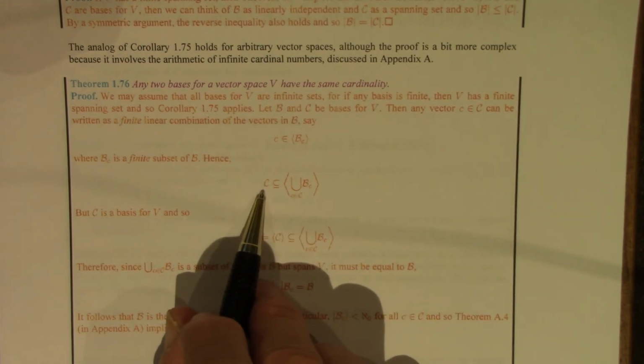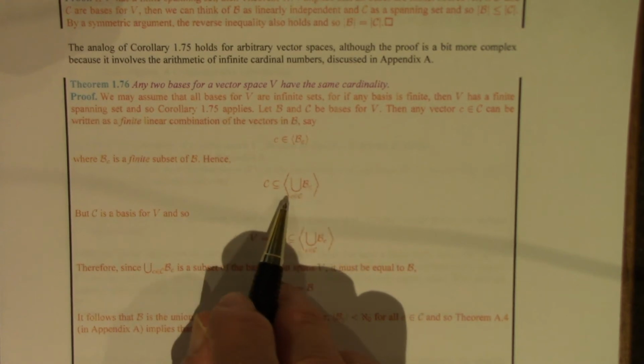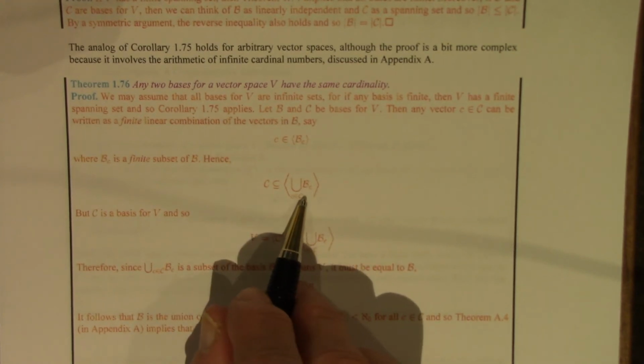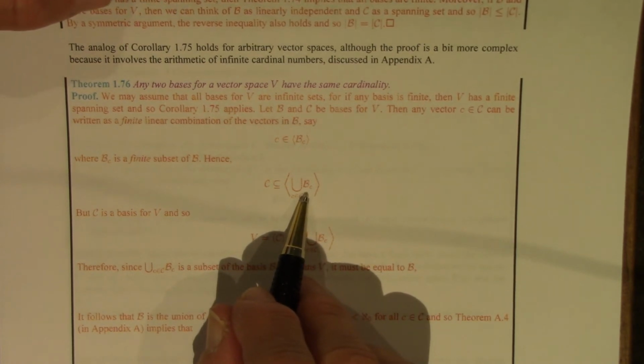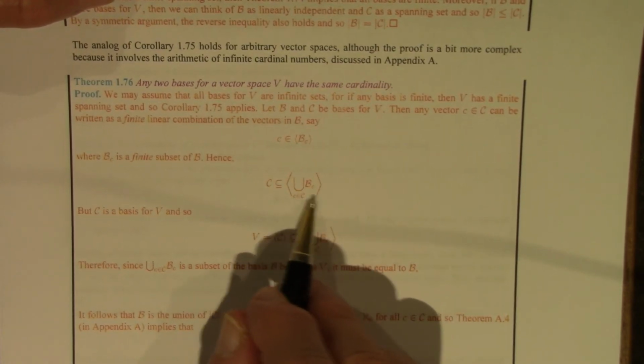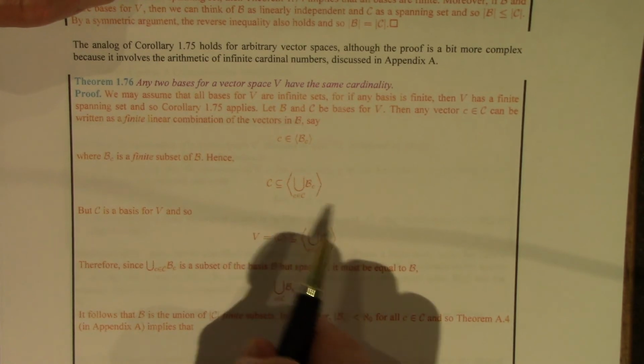Because every vector in C is in the span of this union. In fact, it's in the span of one of these sets alone, therefore it's certainly in the span of the union of all these sets.